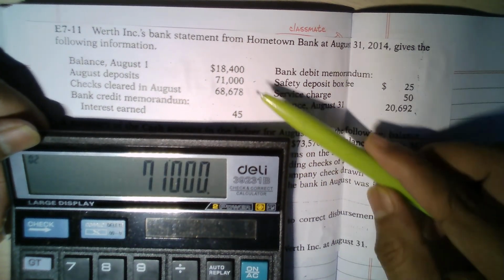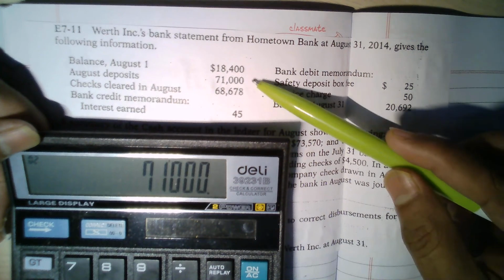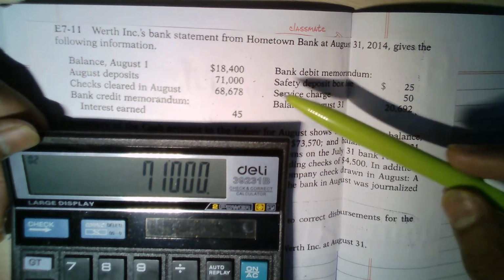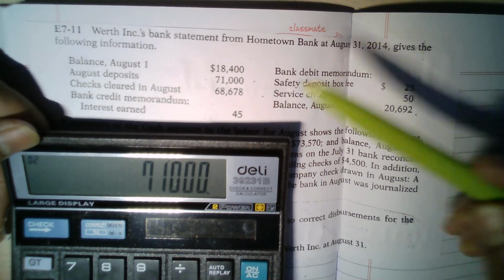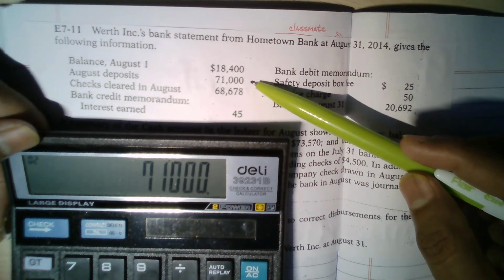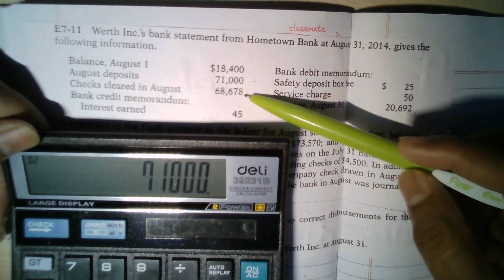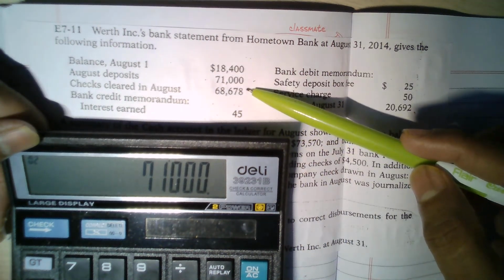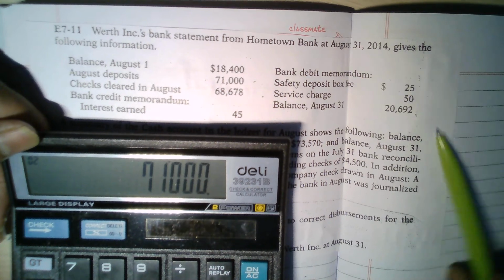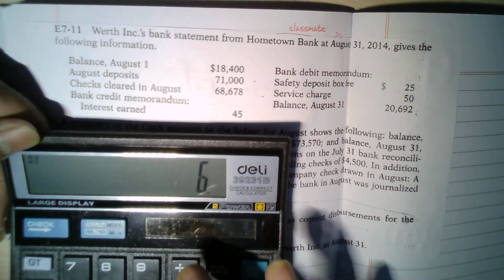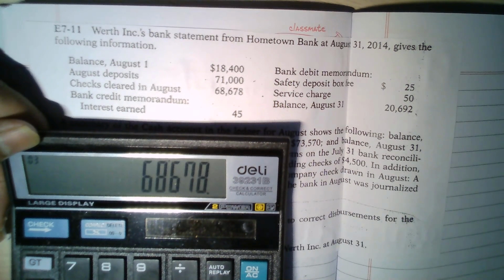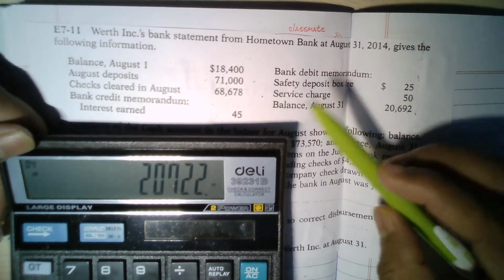Then checks cleared in August. Meanwhile, Werth Inc. also issued checks to their customers, clients and suppliers. Finally, those checks came to the bank, and the bank cleared these checks on behalf of Werth Inc. That means this money is taken out of the bank. So 68,678, I have to subtract that number. So equal to, I got this balance.